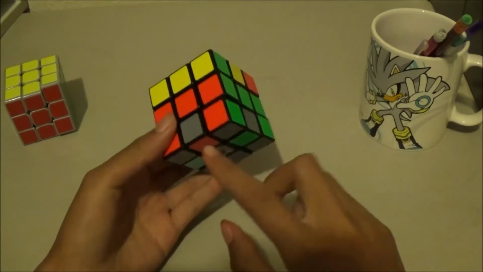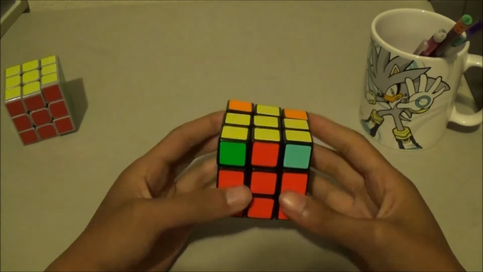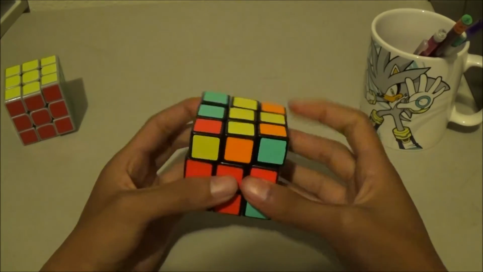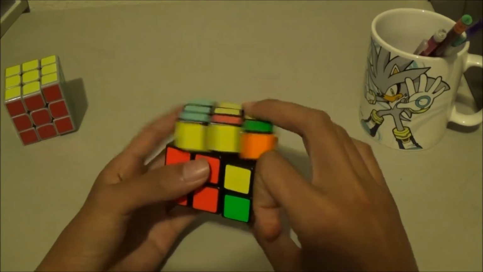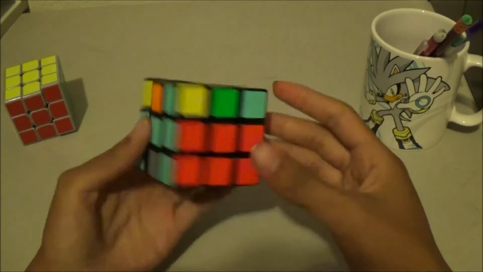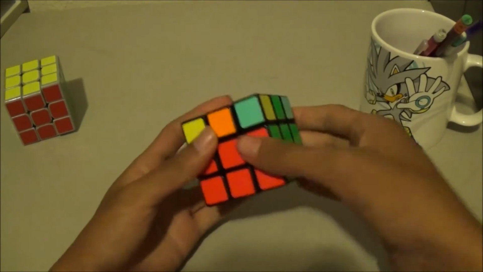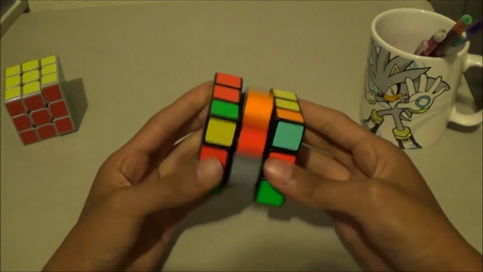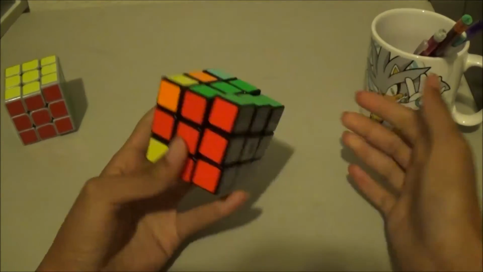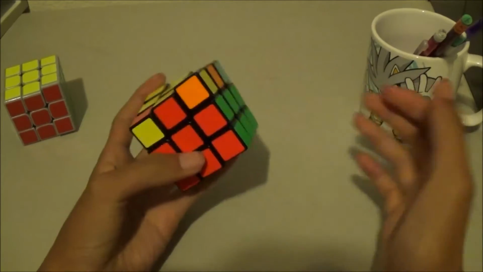Since I have these 3 with this one, do the beginner RouxVH and turn this, and then do F sexy F prime and you get an L shape. Put this here. You don't have to cube rotate, you could just do U2 and put this right here, and then just do the alg and then put this back, like an AUF thing for it, and then you get a yellow cross.